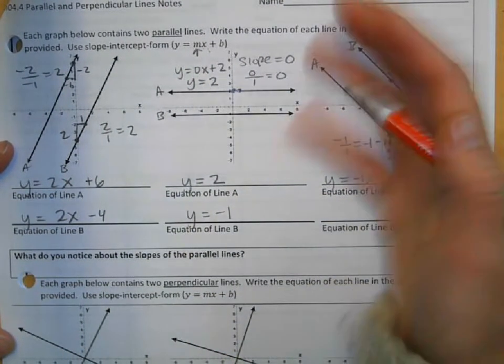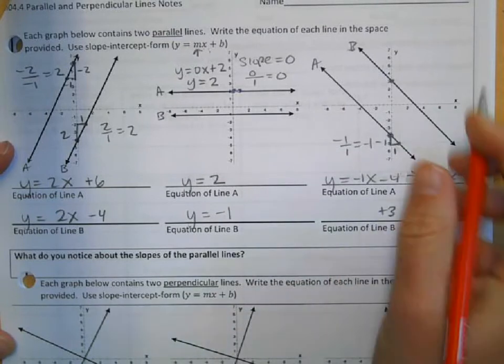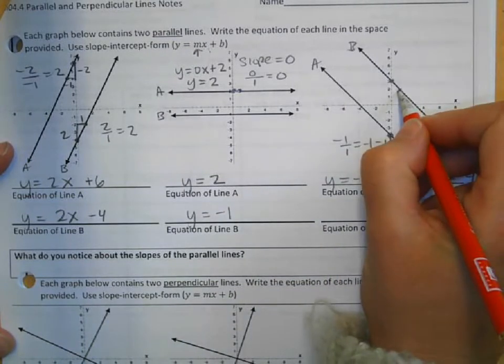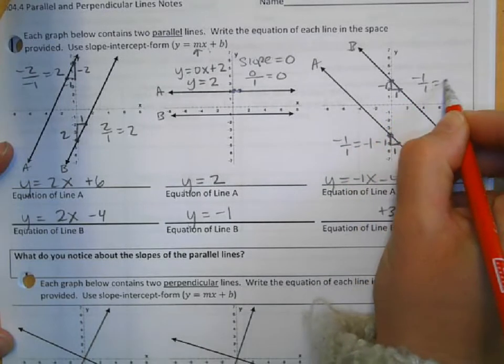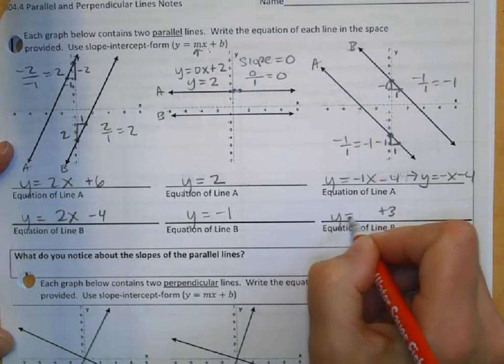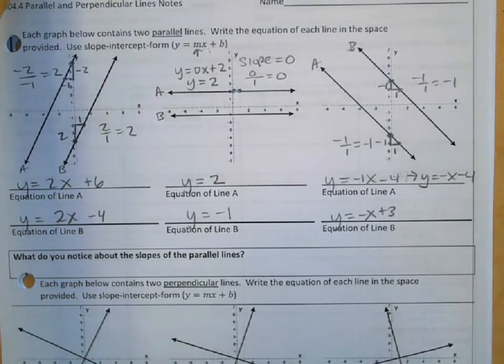Start with my b. I have a positive 3. And now I'm going to go ahead and go down 1 to the right 1. Negative 1 divided by 1 is negative 1. So y equals negative x plus 3.